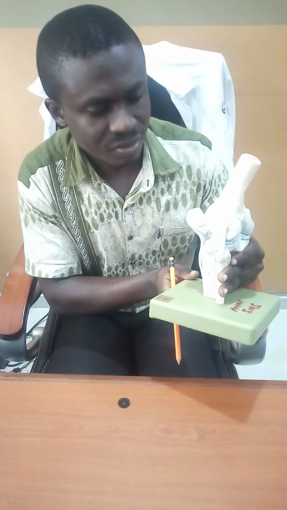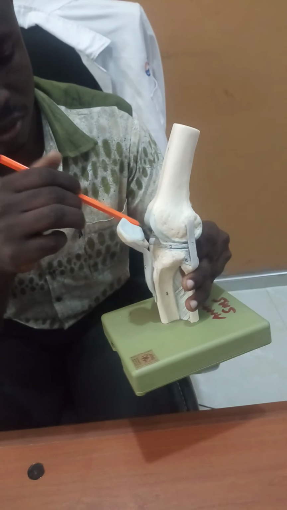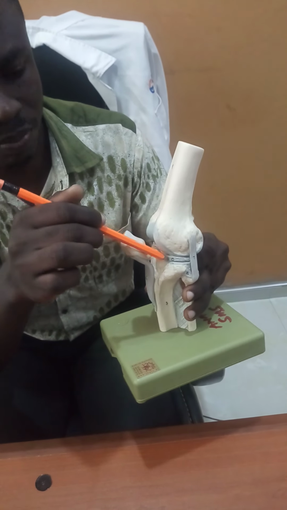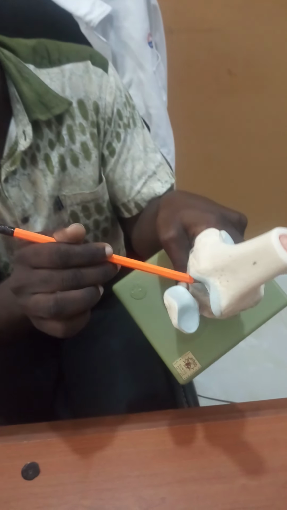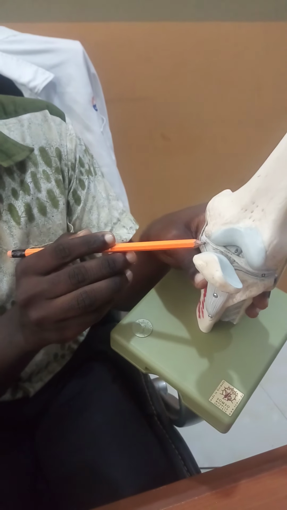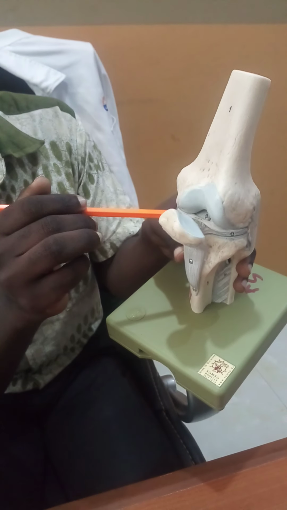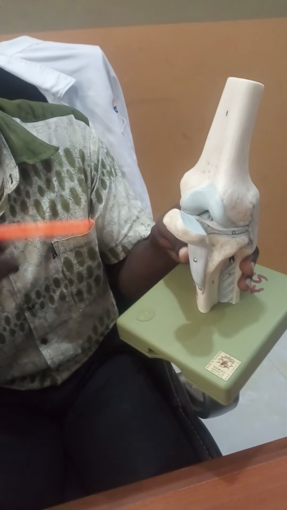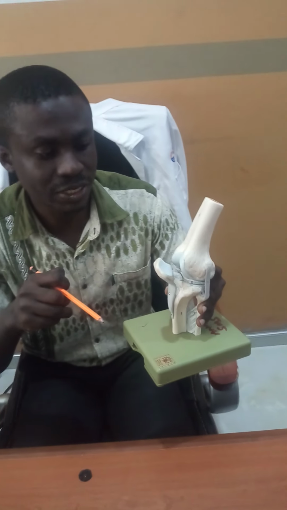Now, connecting these two menisci is this ligament that you find here, and this ligament is the transverse ligament of the knee. But because it's between the medial and lateral menisci, then we are going to call it menisco-meniscal ligament. We're going to connect these two ligaments. This menisco-meniscal ligament is actually one of the intracapsular ligaments of the knee joint.